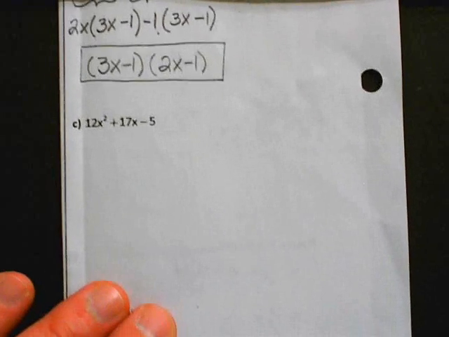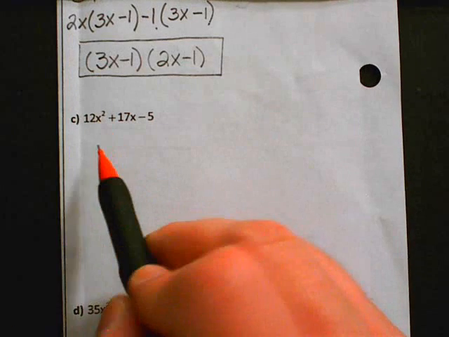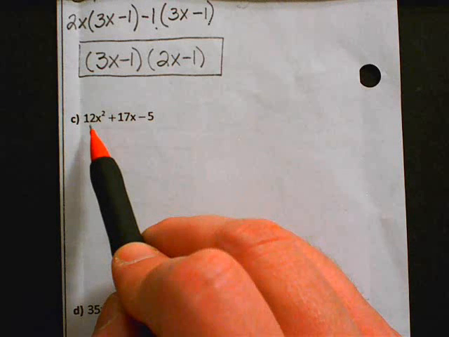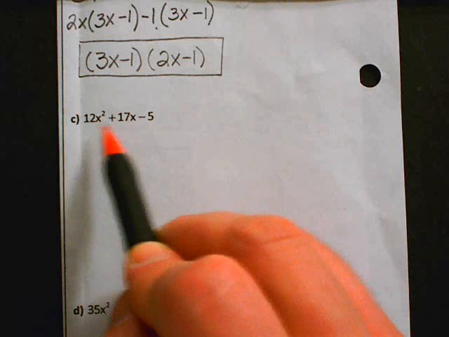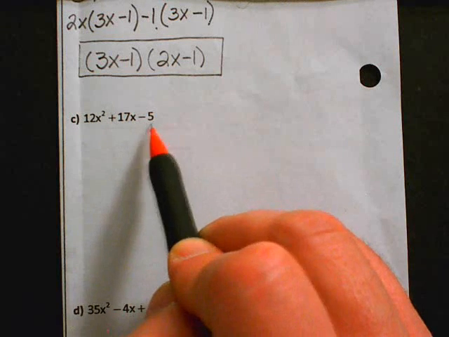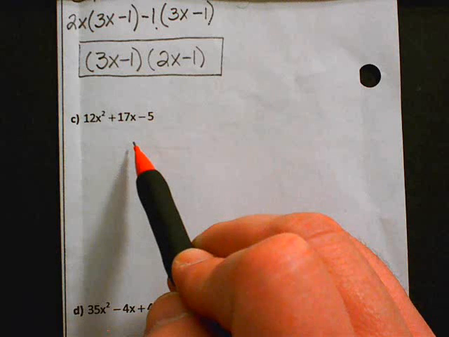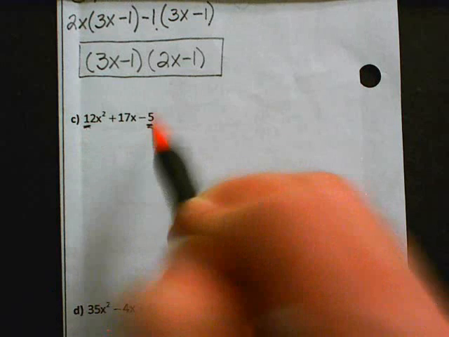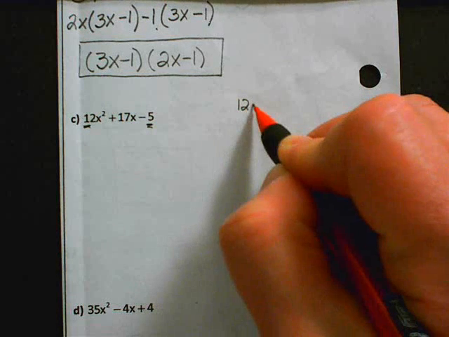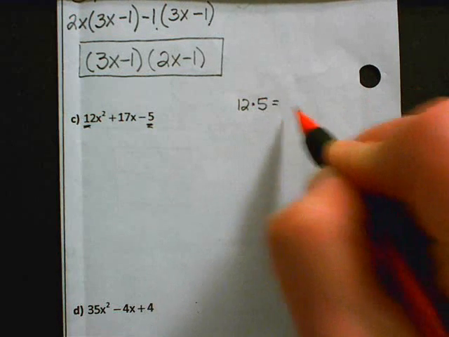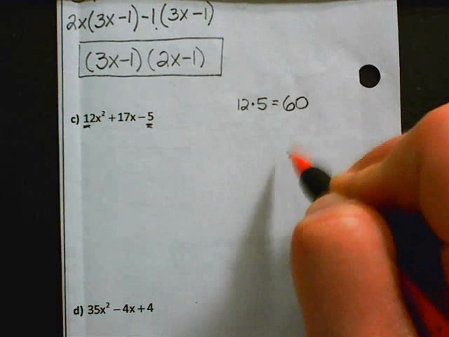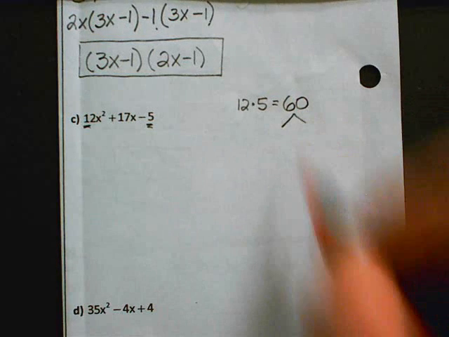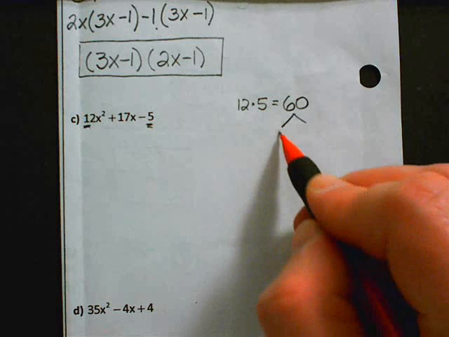Alright, let's continue on to letter C. Letter C, again ask yourself, first question should always be, can I factor anything from all three terms? The answer is no. So then proceed to multiply the first times the last. So it would be 12 times 5, and 12 times 5 is 60. And then create a list of numbers that give you 60.